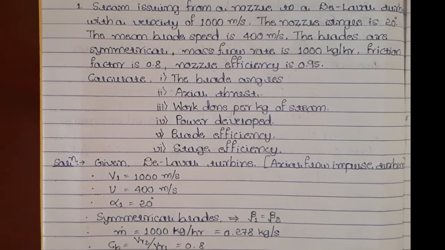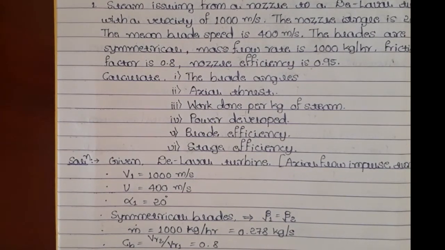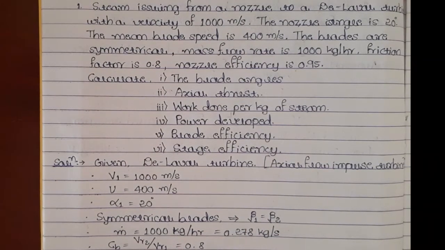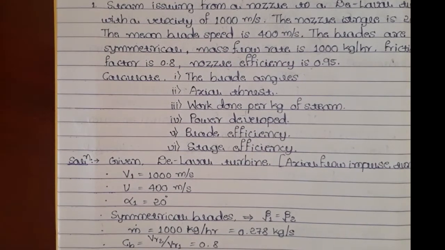Here he says the steam issues from the nozzle. That means the outlet angle of nozzle is same as the inlet angle for the blade. That is the absolute inlet velocity V1, which is given to be 1000 meter per second. And he says the nozzle angle is 20 degree. We all know nozzle angle means alpha 1 is 20 degree. He also gives us the data, the mean blade speed is 400 meter per second, which is U, right? He also mentions specifically that the blades are symmetrical. That just means the beta 1 and beta 2 are same, they are equal.